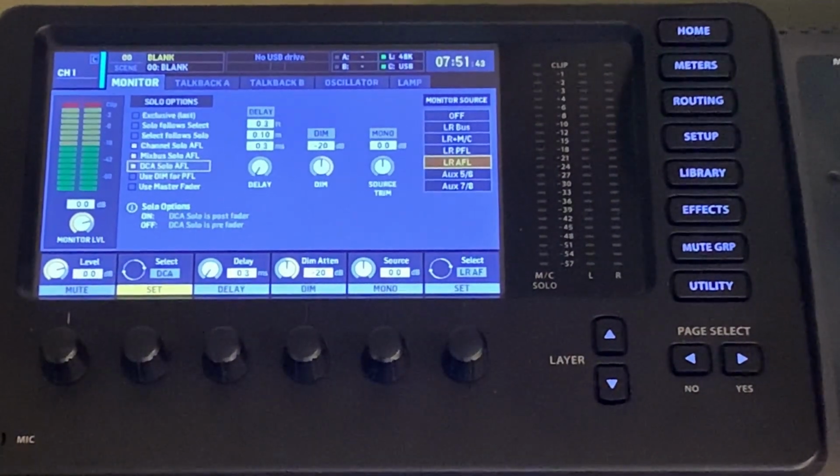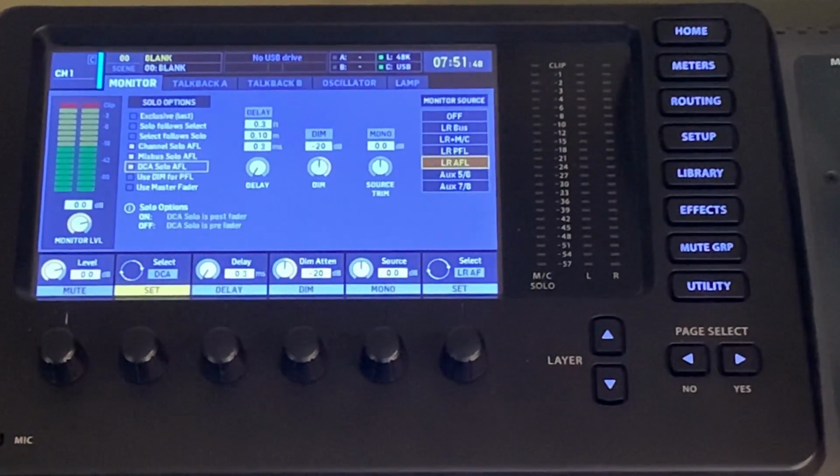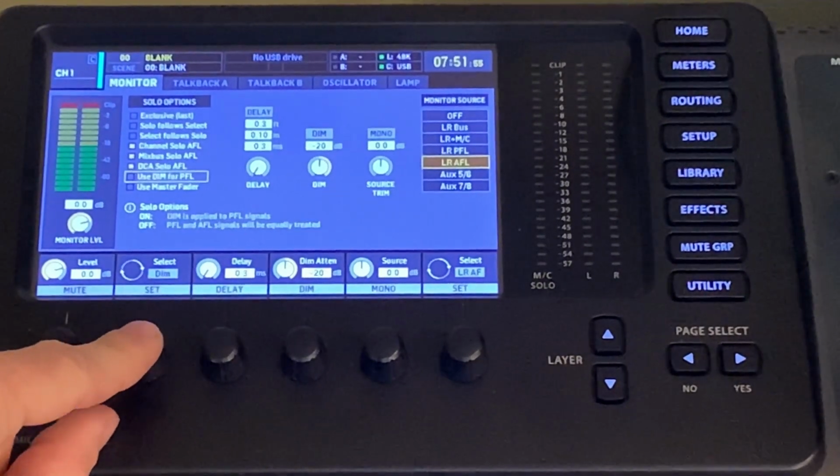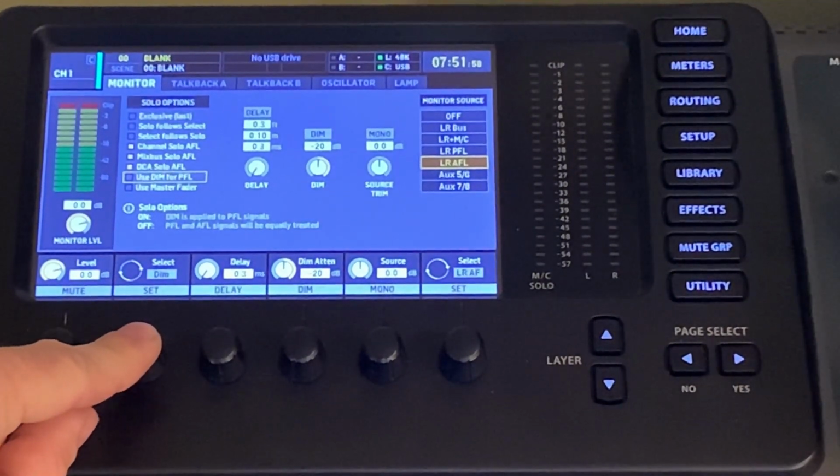Now, obviously for a DCA, there's no channel strip involved with that. It's just listening or soloing a grouping of channels. The next one, use dim for pre-fader level.